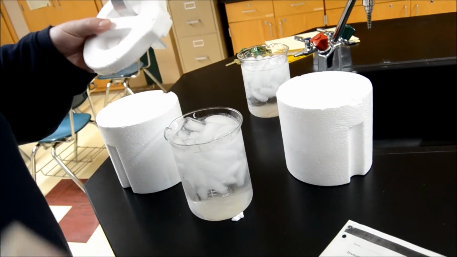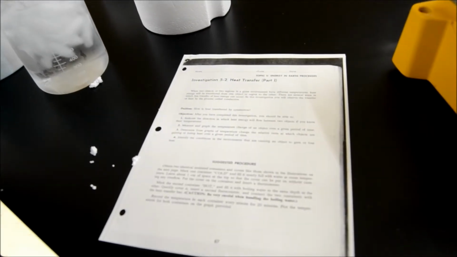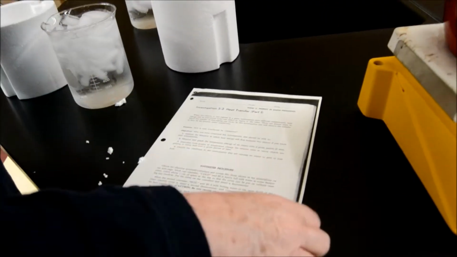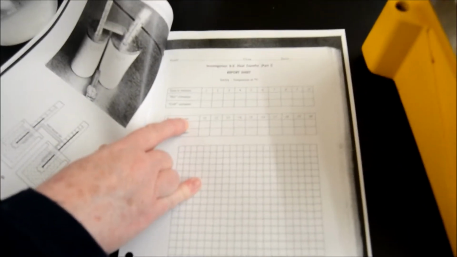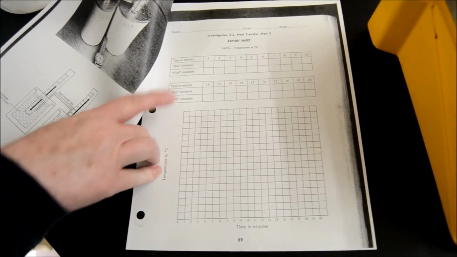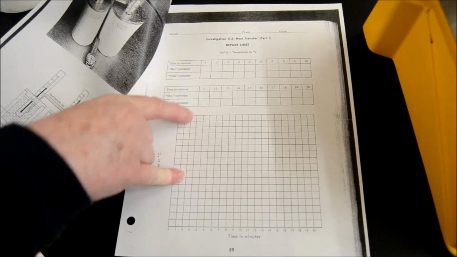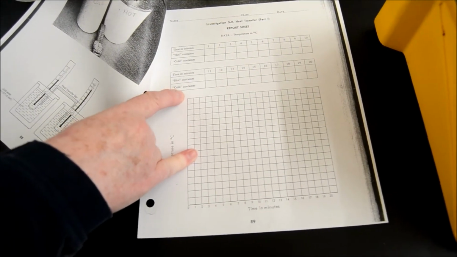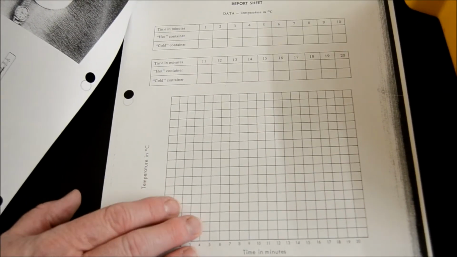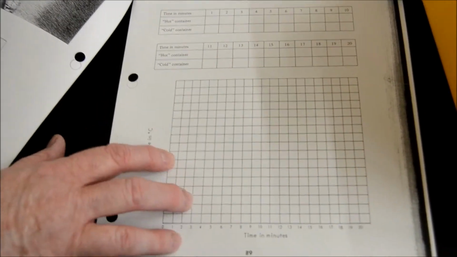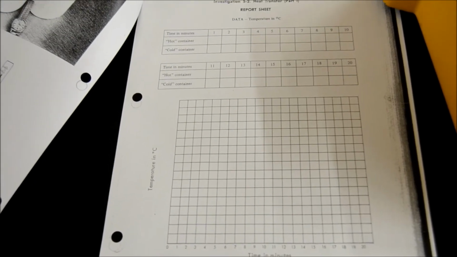So what I'm going to do is I'll get this started so you understand how to set it up. I will record the temperatures every minute for 20 minutes in the hot container and the cold container. And then I will take a picture of that and post that for you. And yes, you guys are going to have to do the graph. And then you are going to have to share the graph with me when you write up the lab.